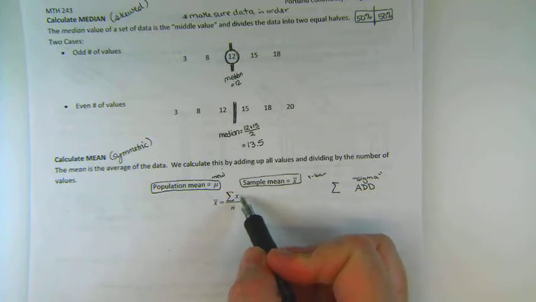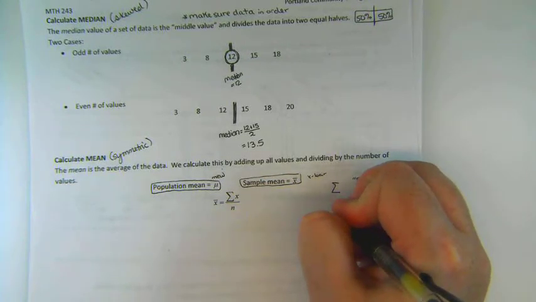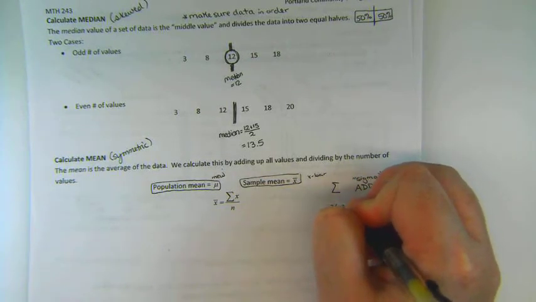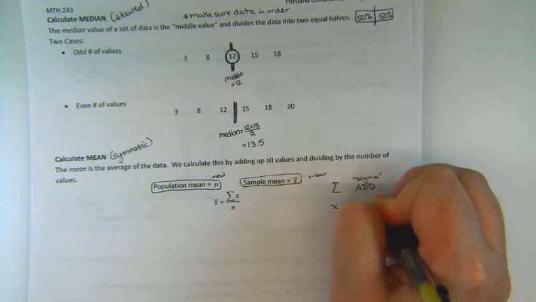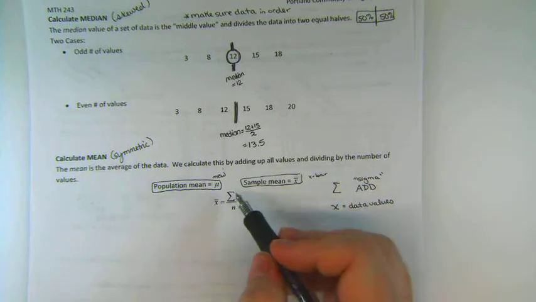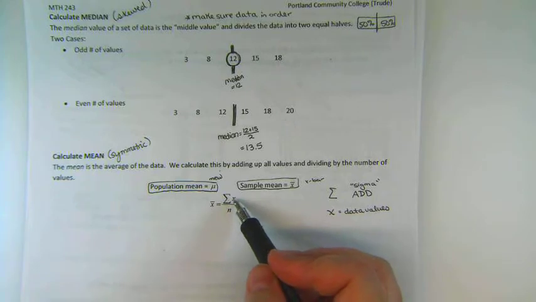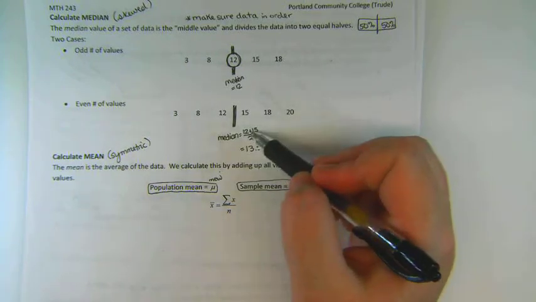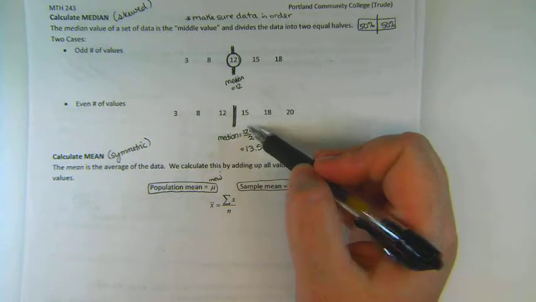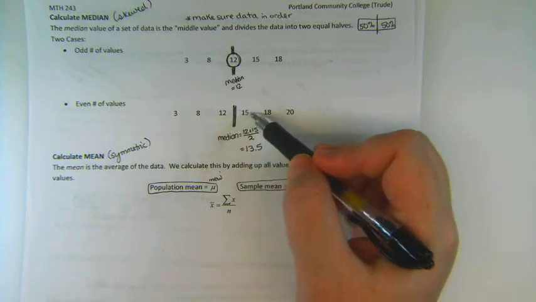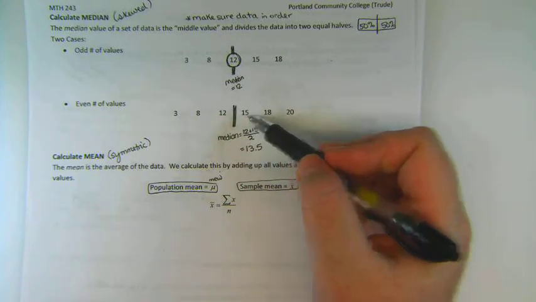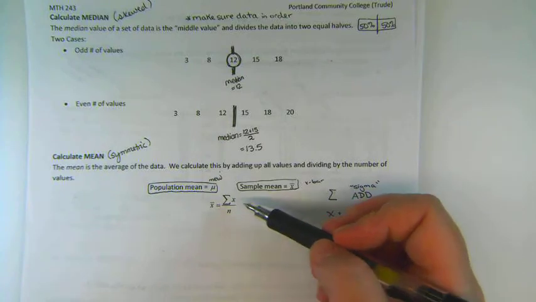So it's telling us to add together x values, and for us the x values are just our data values. So it's telling us to add up our data values in the numerator, which when we calculated the median above, that's what we did here. We added up our two values that we wanted to average, that 12 and 15. Similar idea here, it's just we're adding up.